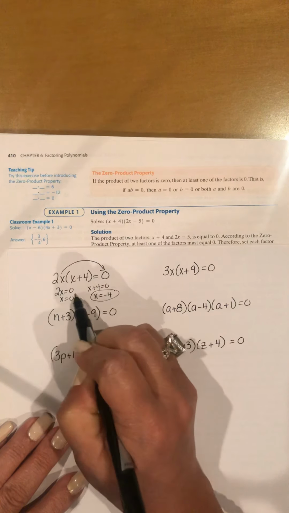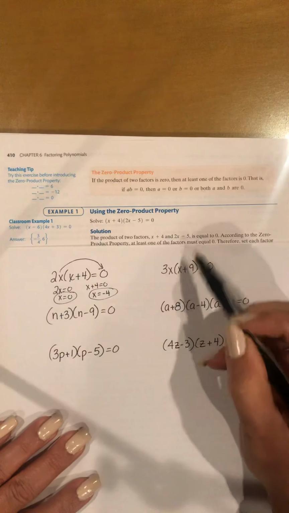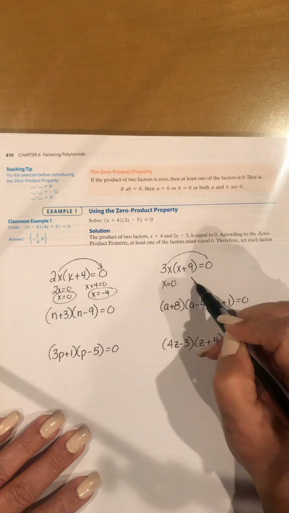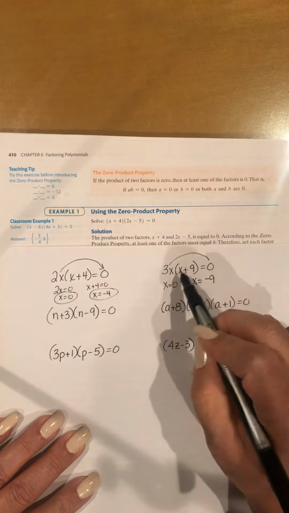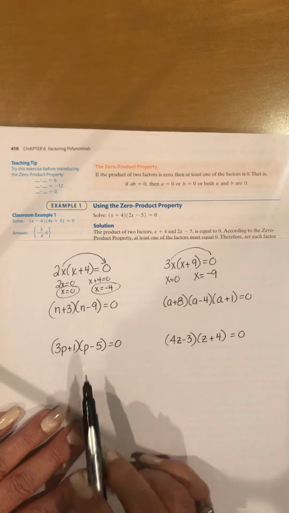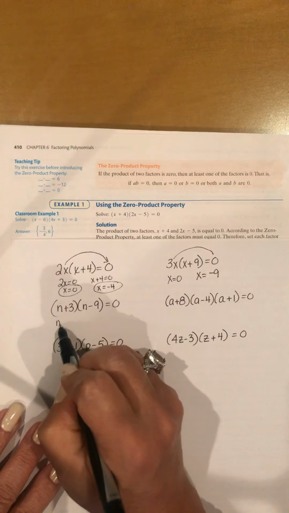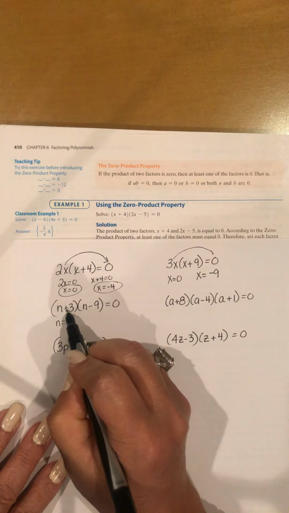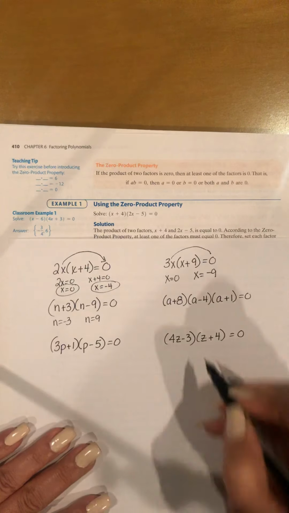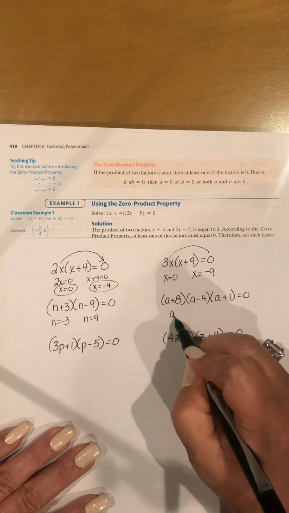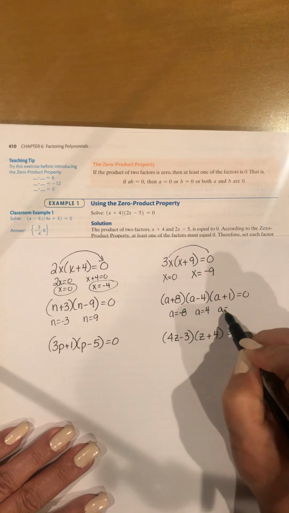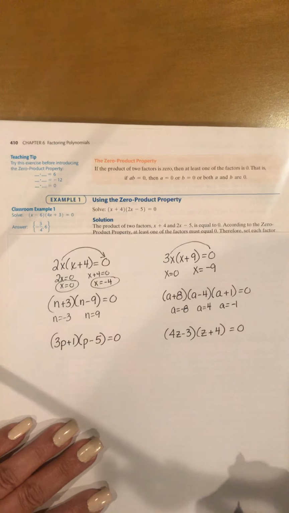So this one has 2 solutions. So x equals 0 or -9. You could do it quickly. 0, and it's the opposite, because -9 plus 9 is 0. This answer will be, n can be -3. So -3 plus 3 is 0, or 9. 9 minus 9 is 0. This one, there's 3 answers. -8, +4, and I'm going quick, -1.